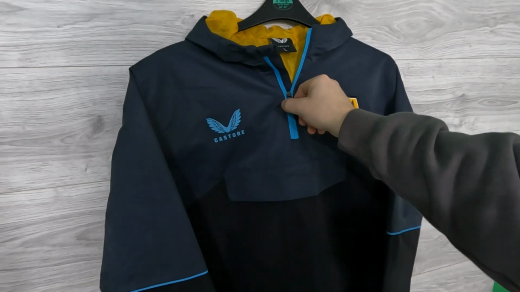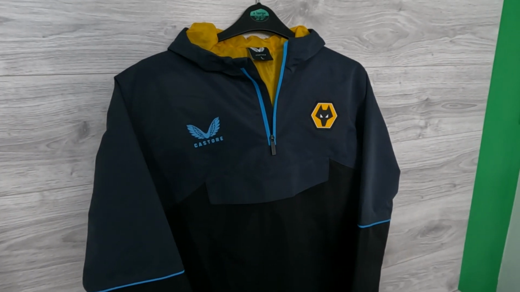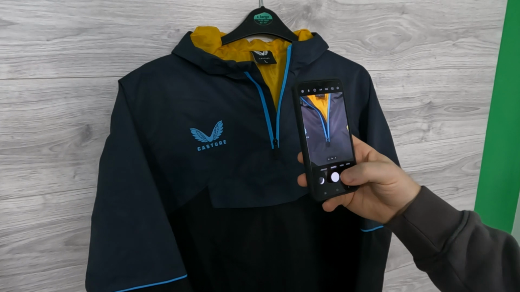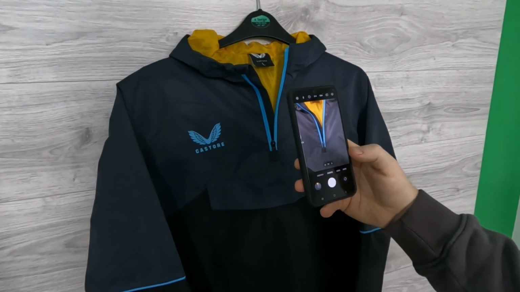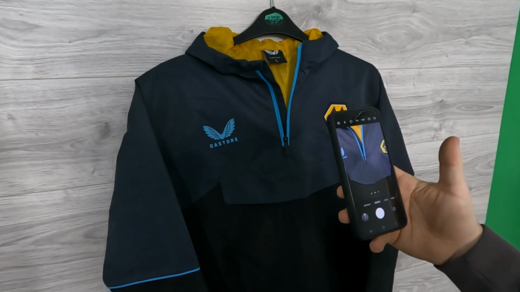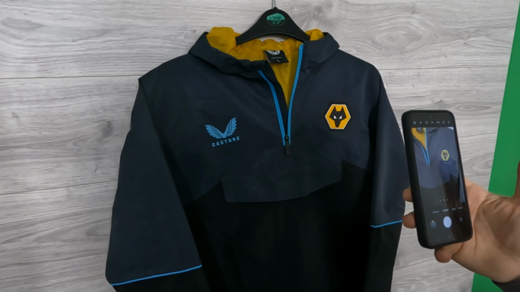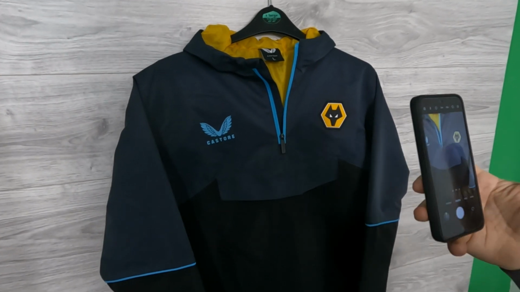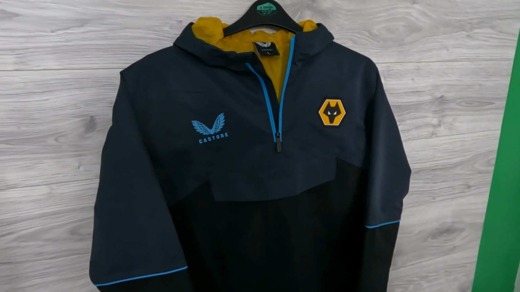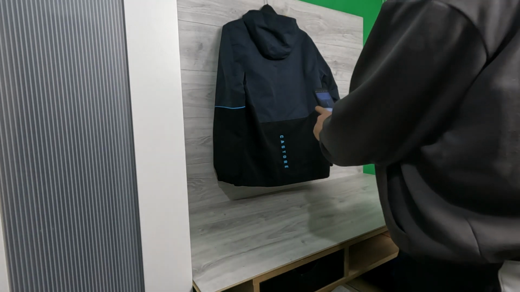Also with zips, I will move it and take a picture like I did before, but also take a picture of it in a different area, so it shows the zip works, because a lot of people will buy items and not explain the zip doesn't work, and then they'll just get them refunded. After you do the front, you do the same with the back, showing any details.